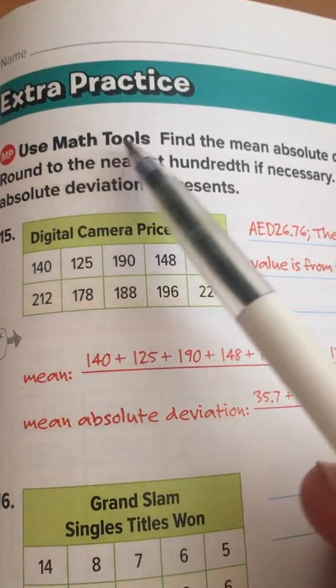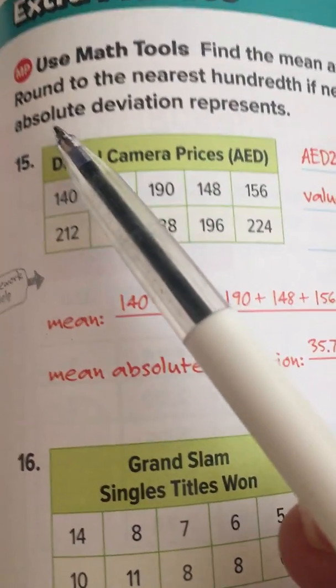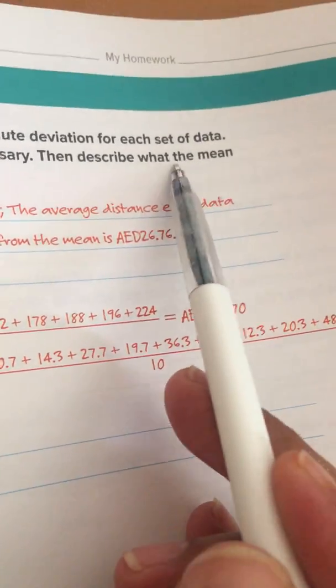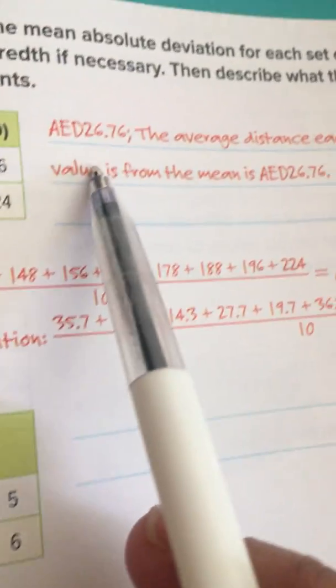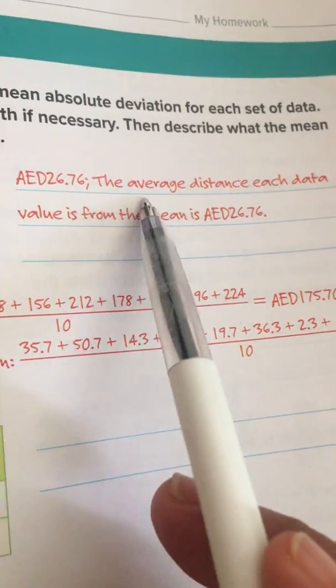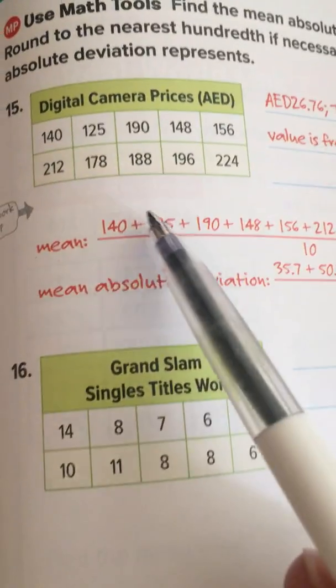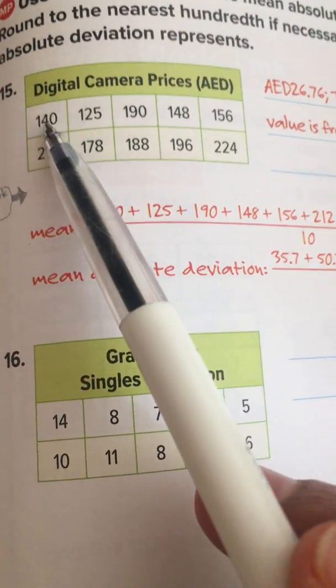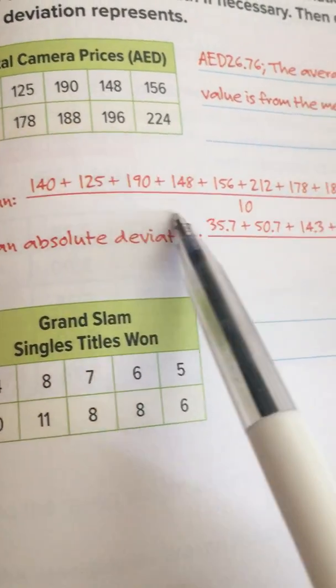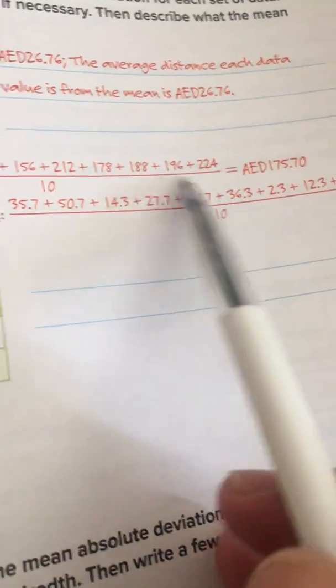Use math tools. Also find the mean absolute deviation. First step, find the mean. I will add all the numbers: 140 plus 125 plus 190, and so on. Add and divide by 10.